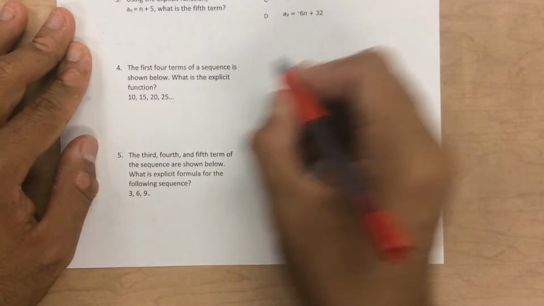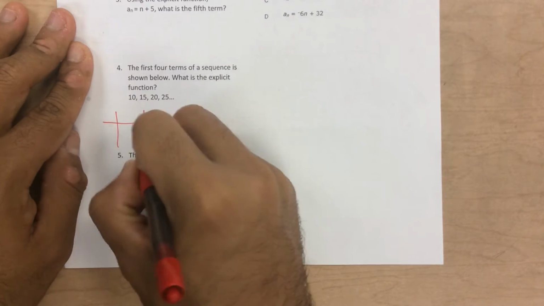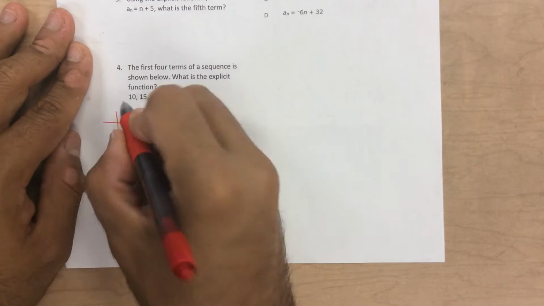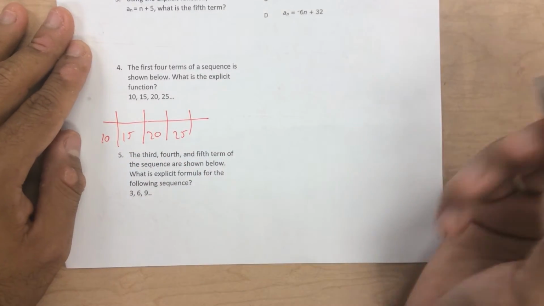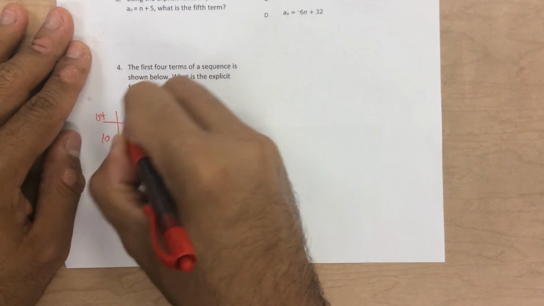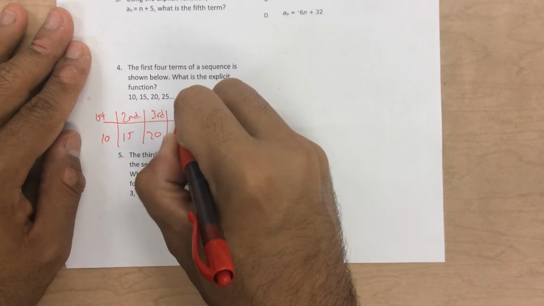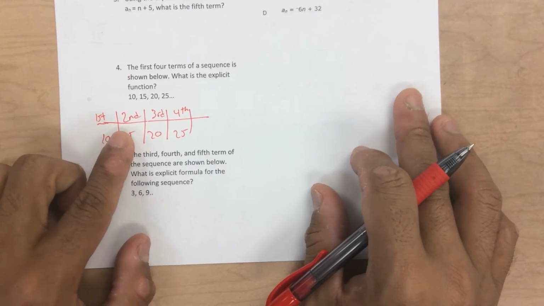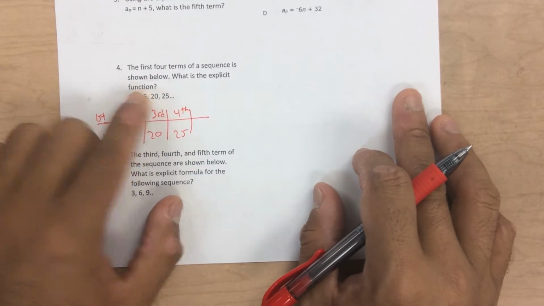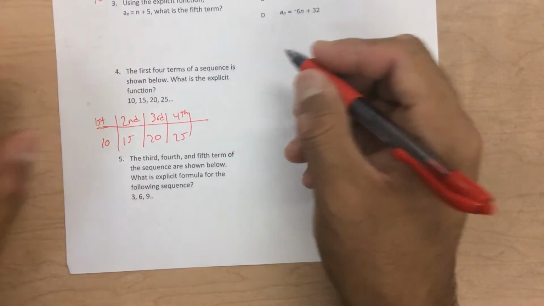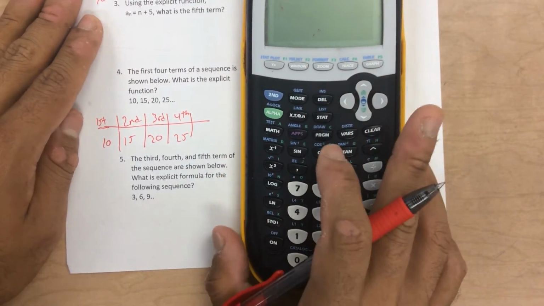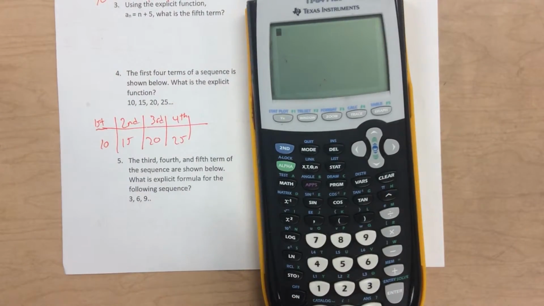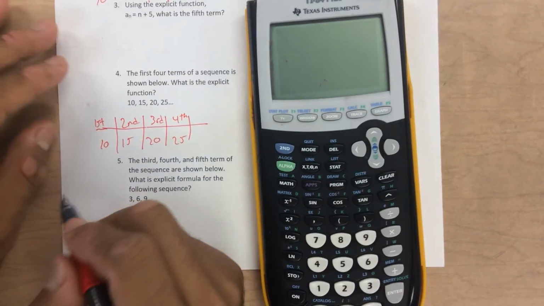Now, I will start by creating myself a table. And my sequence is 10, 15, 20, 25. And that will be the first number, second number, third, and fourth. Okay? So this is a table, and they're asking me to create a function. We know how to create a function, and we know the only way we know is by doing stat edit. Or if you want to do it without the calculator, you can do finding the slope and then finding the letter B to write your linear equation.